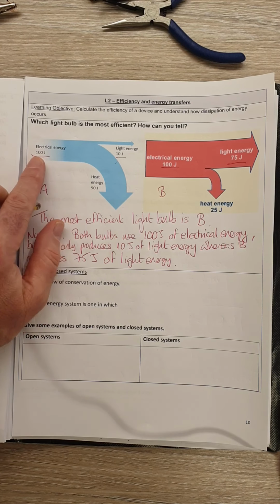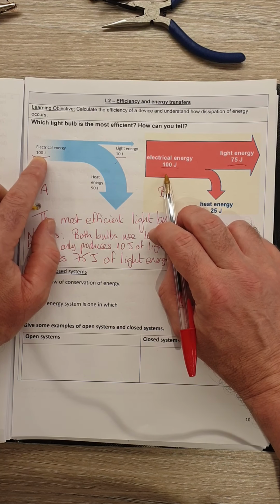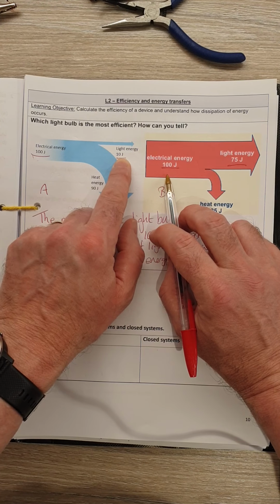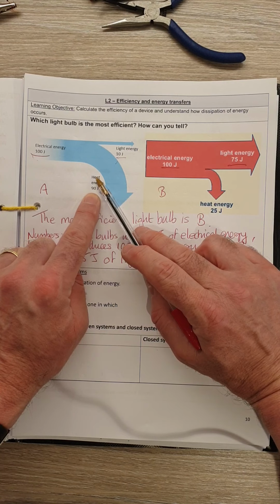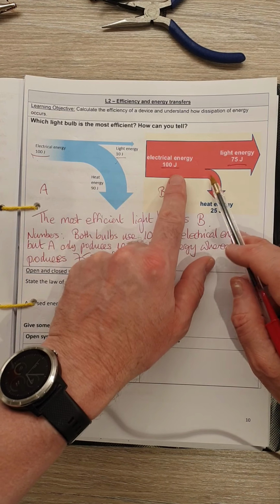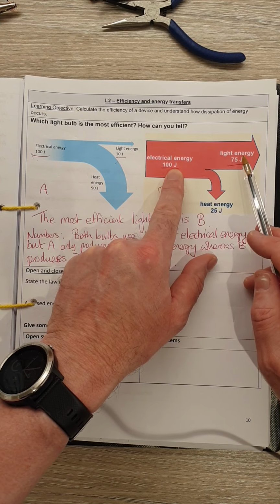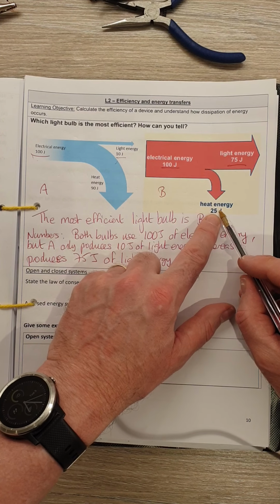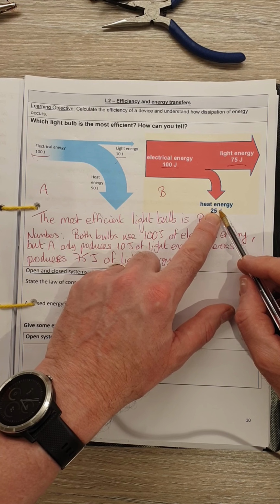So they've both got the same amount of energy going in, but A only produces 10 joules of light energy, useful energy, and 90 joules of energy is heat. Whereas in B, 100 joules of energy going in gives us 75 joules of light energy coming out and only 25 joules of heat energy.